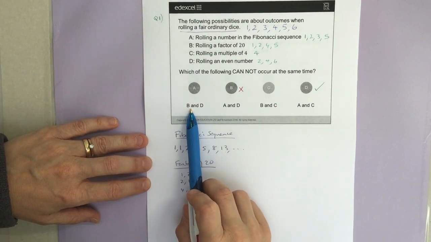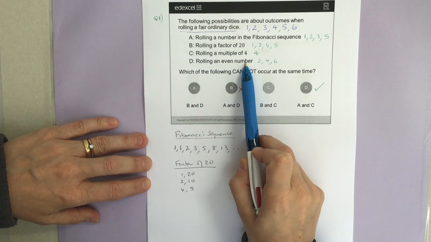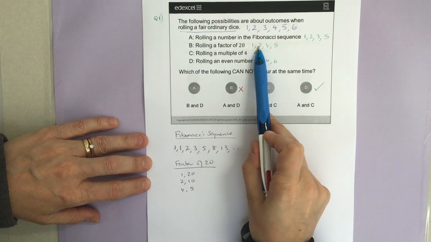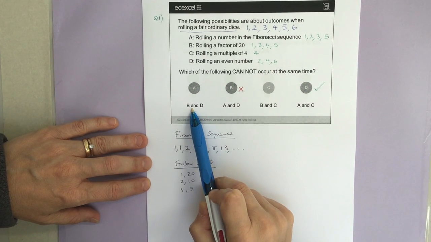B and D, can they occur together? So a factor of 20 and an even number, well, yes, because 2 and 4 are in both of those. So they're common, so that can definitely happen at the same time.